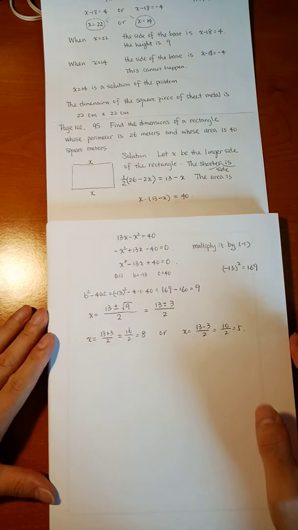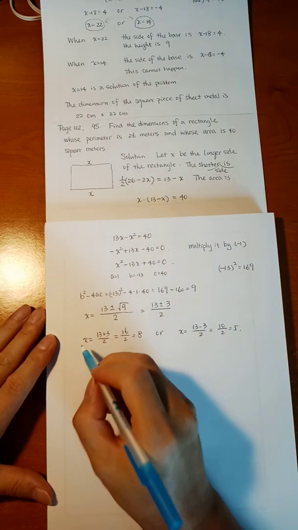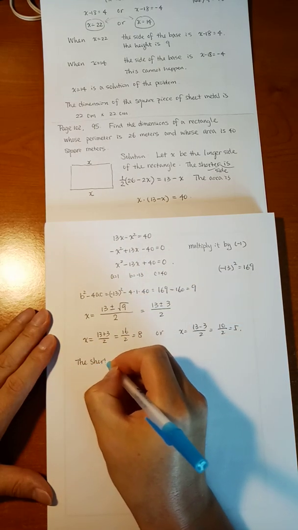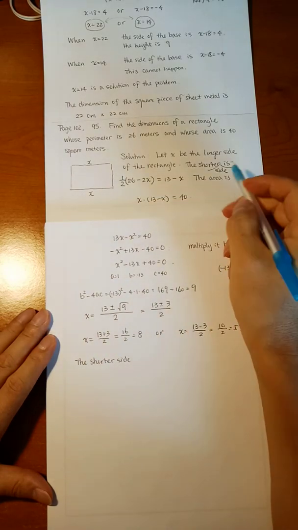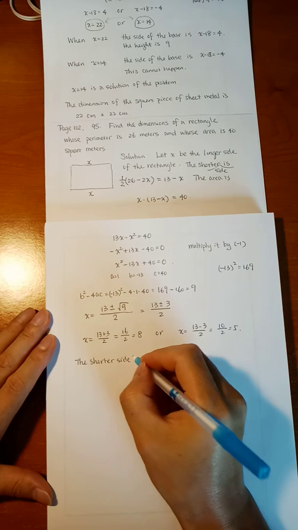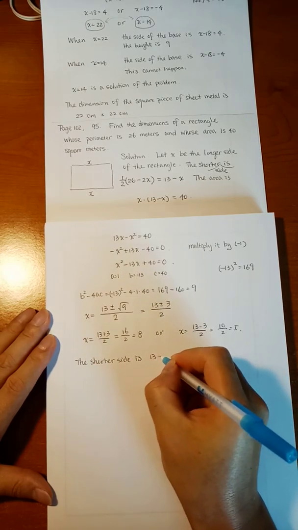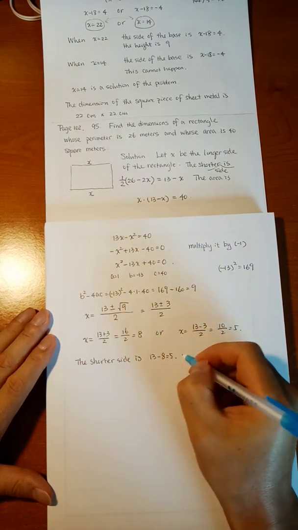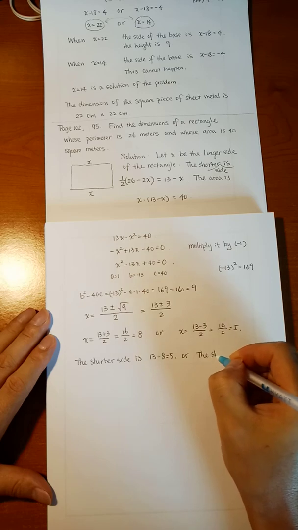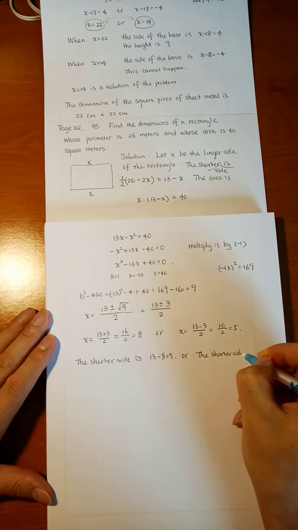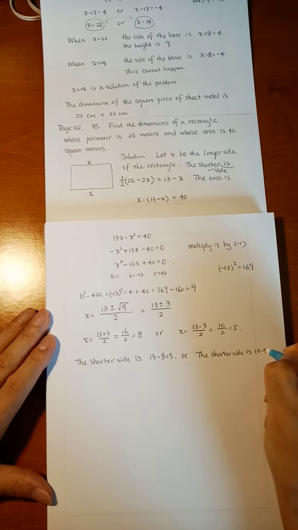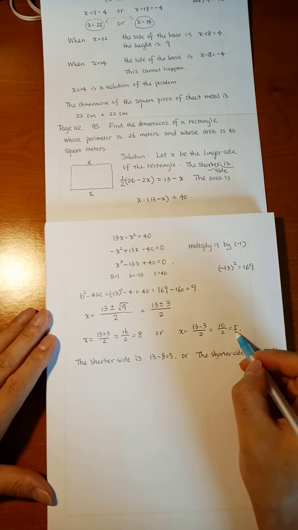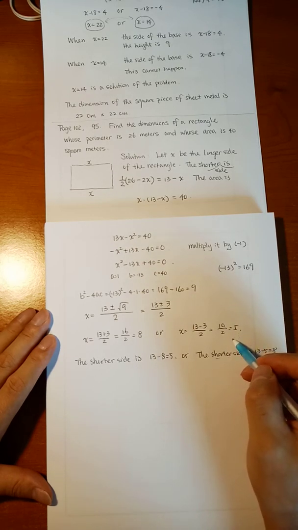Every time when you do a word problem, you need to verify it. When x is 8, what is the shorter side? The shorter side is 13 minus 8, which is 5. Well, it looks okay. And here, the shorter side is 13 minus 5, which is 8. Well, this is not good because the shorter side is 8, the longer side is 5. It doesn't make sense, right?